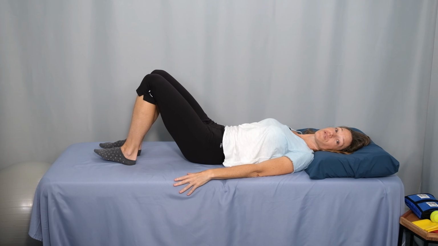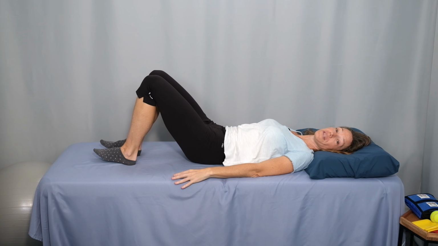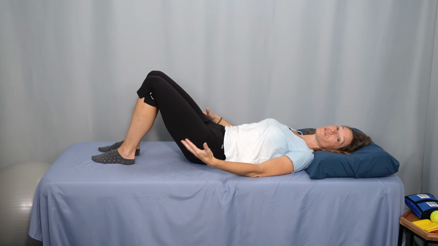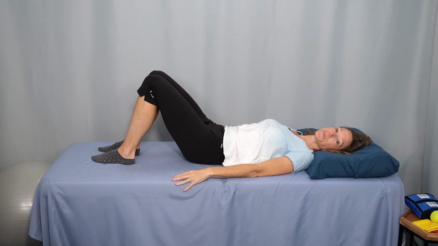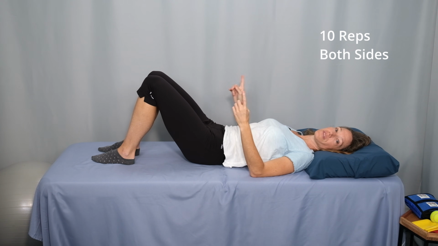Try that, and if it feels comfortable, continue with that breathing and pace. If that's uncomfortable, adjust as you need to. You can move a little more slowly or a little bit more quickly, depending on what feels best for you. Perform 10 repetitions on both sides.